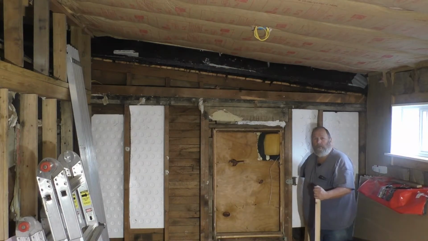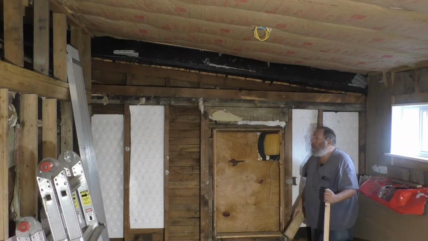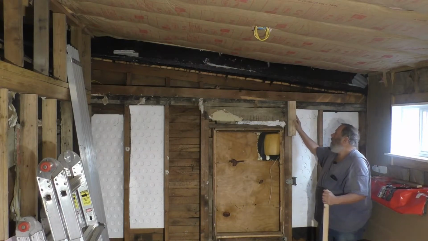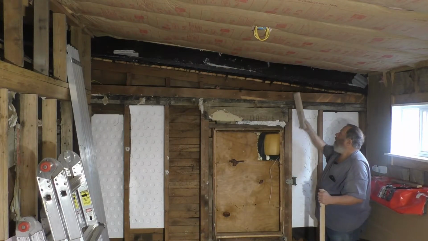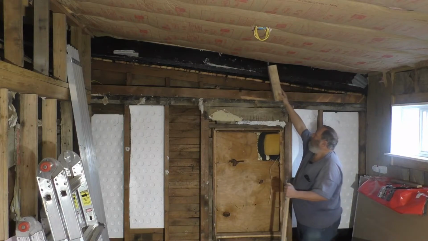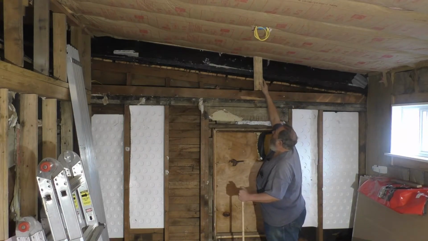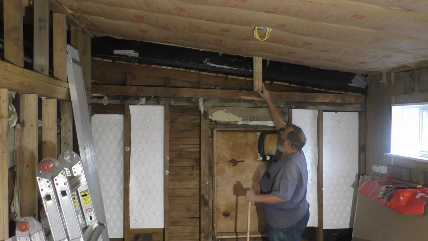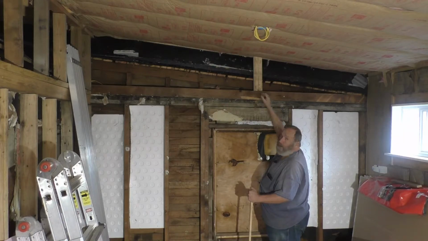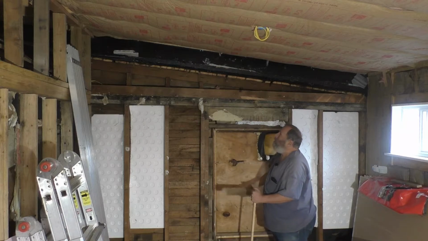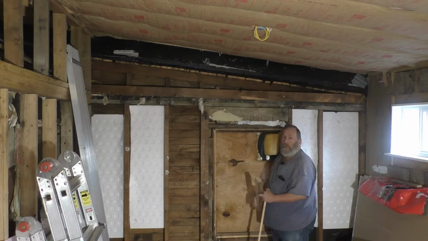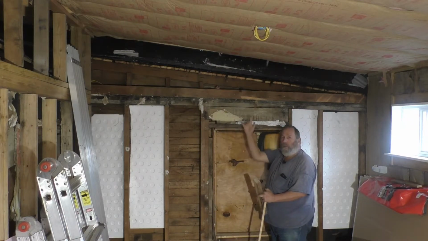We can't do that for a couple of reasons. One, we could do this and drop it down, but then we'd have to come up above here and continue it. And if we do that, there's no nailer up there for the ceiling to nail to. There's no flat horizontal surface for the drywall to stick in.